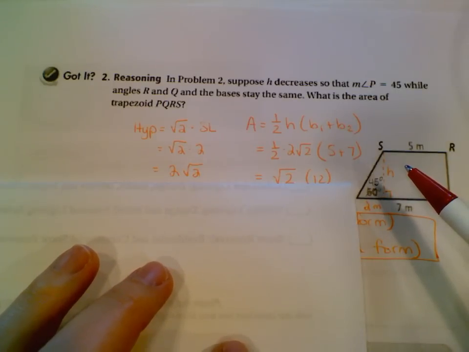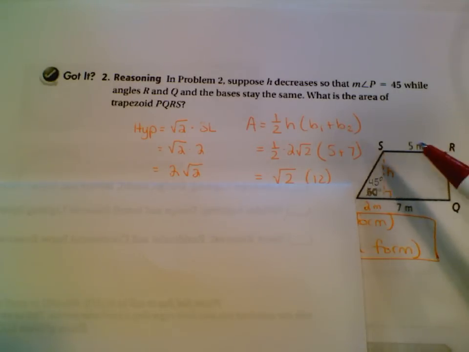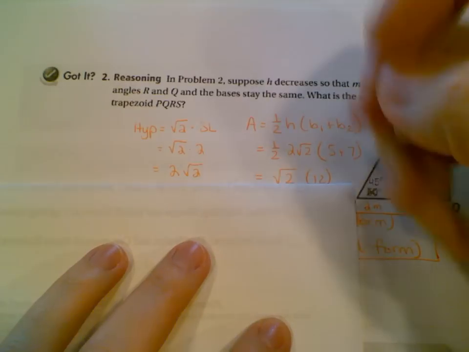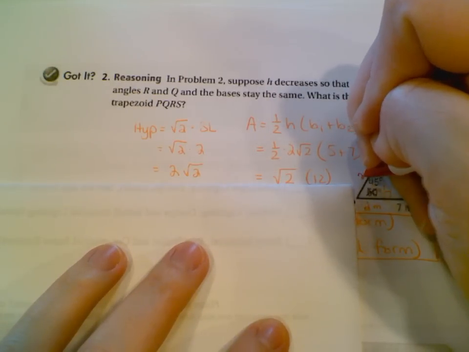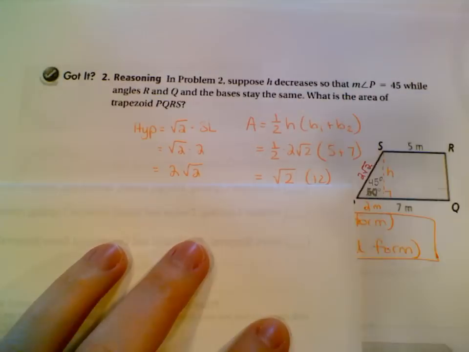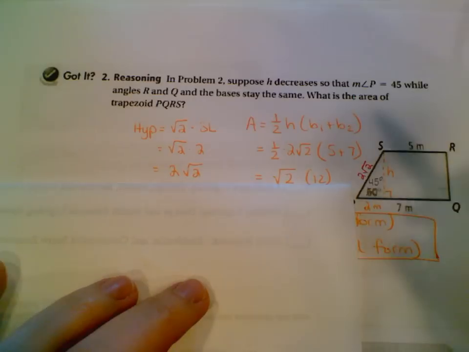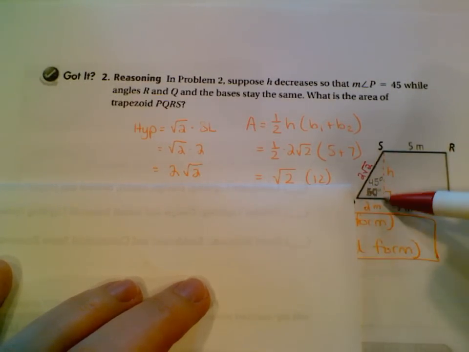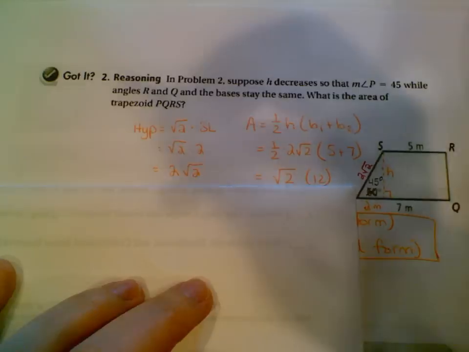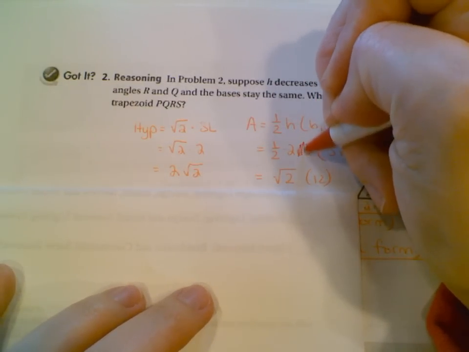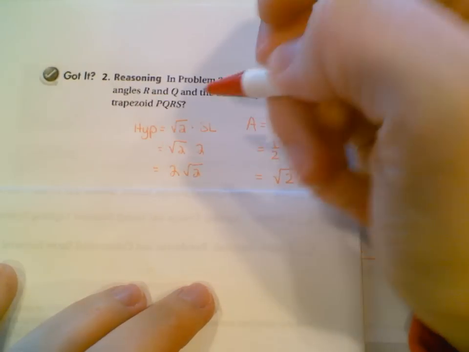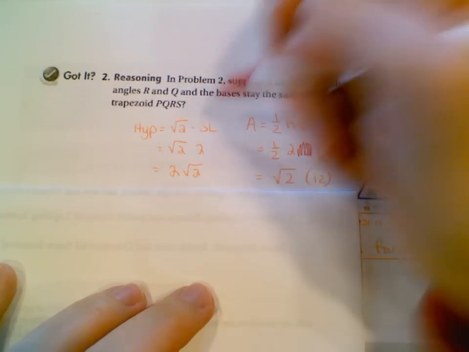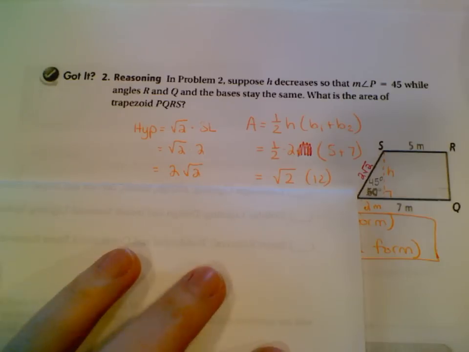So for my hypotenuse, wait a minute, I just realized that I had that wrong. The hypotenuse would be 2 square roots of 2, but I don't need the hypotenuse, because that would be this piece over here. I just need this height. So the height would also be 2. So in this case, my height is just 2 because that's my short leg. It didn't ask me to find the hypotenuse part.